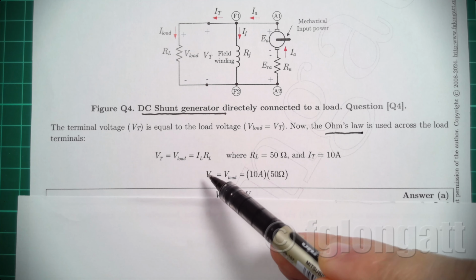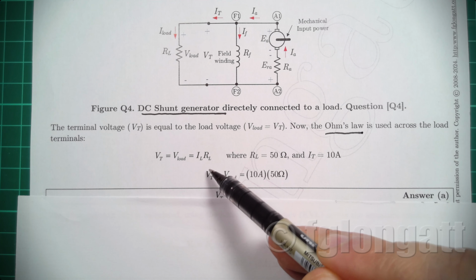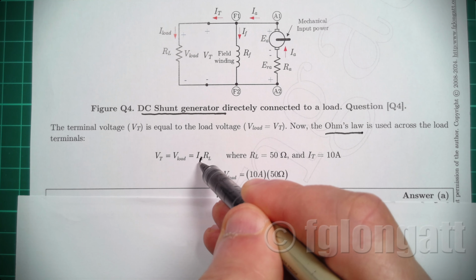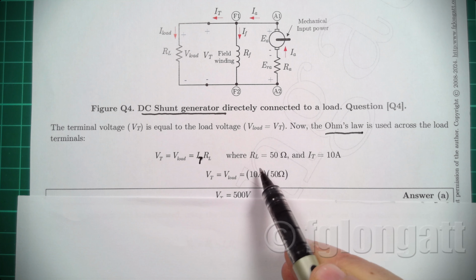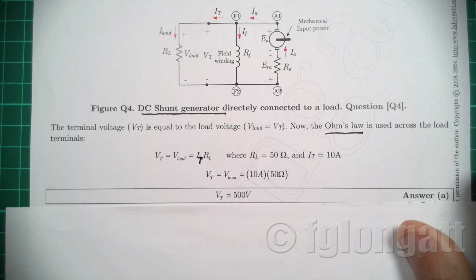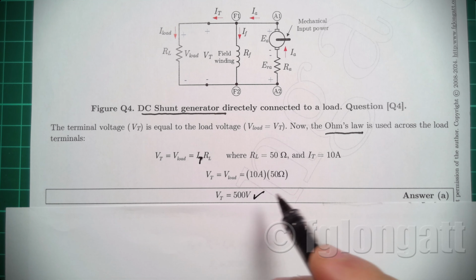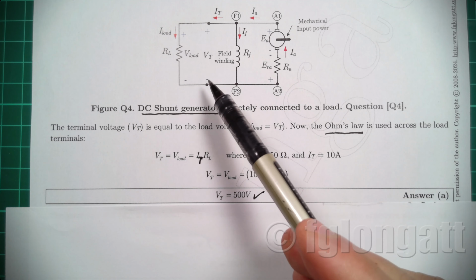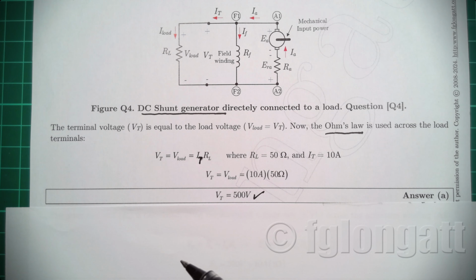Ohm's law says terminal voltage is load current multiplied by the resistor. So here we multiply 50 ohms by 10 amps and we obtain 500 volts, and that is the voltage across the terminals.